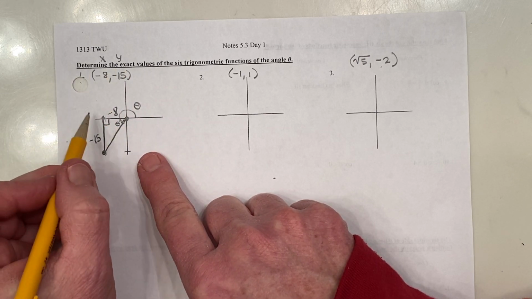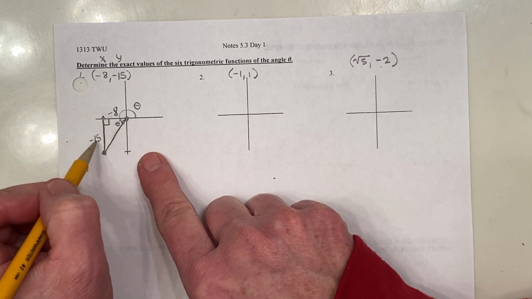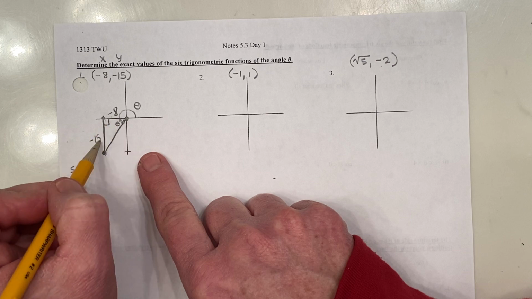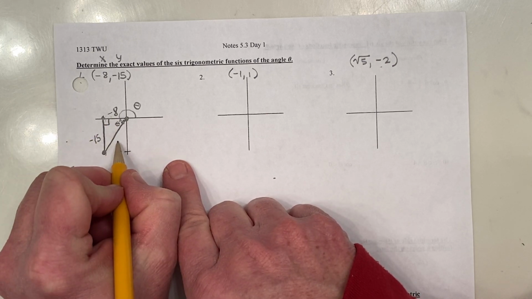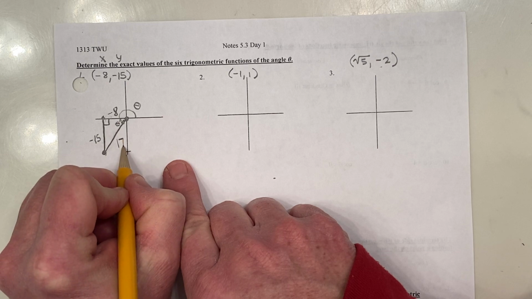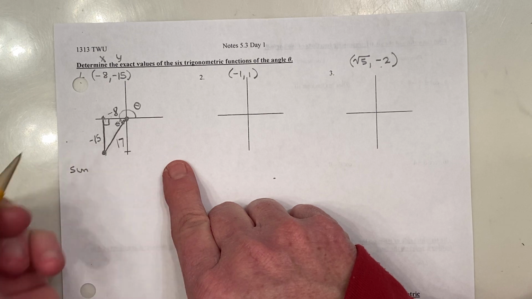All right, so next we're going to use the Pythagorean Theorem. So get your calculator out. (-8) squared plus (-15) squared, those are the legs. Add, take the square root, and you're going to get 2 values, but you only want the positive one. So the length of this hypotenuse is 17.